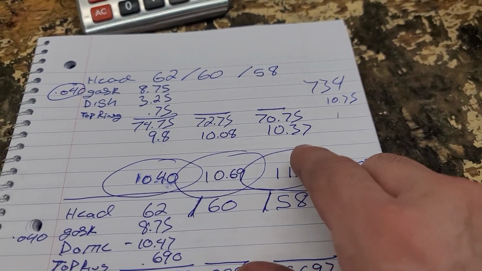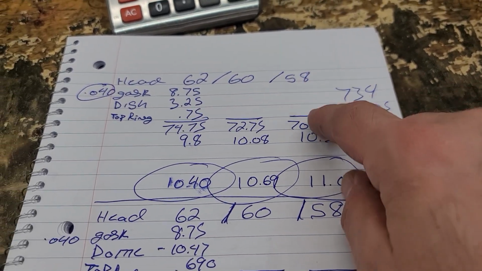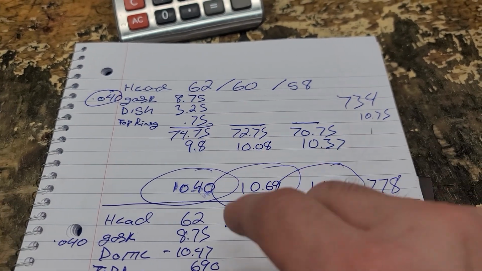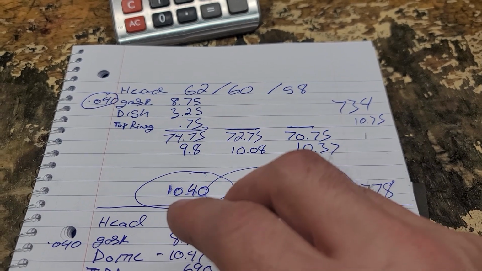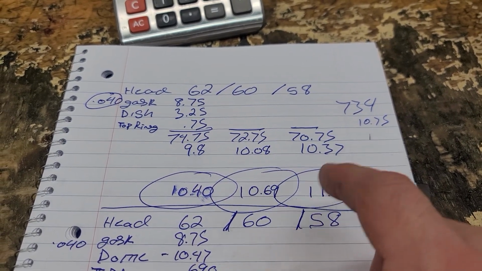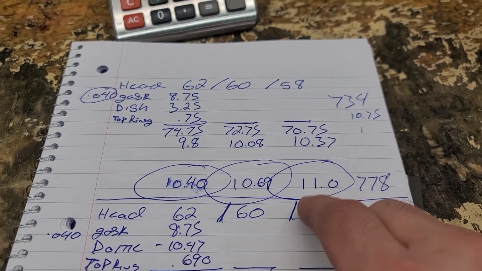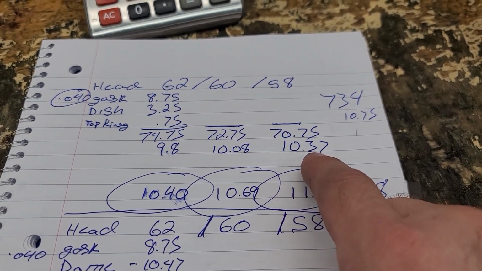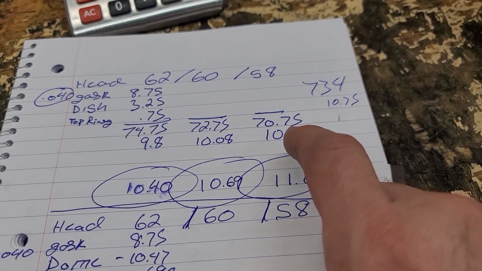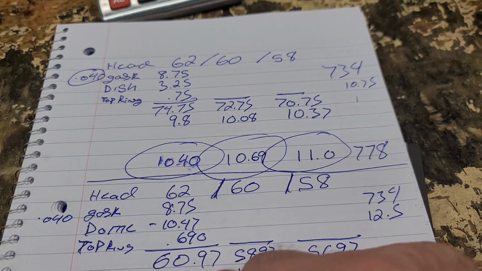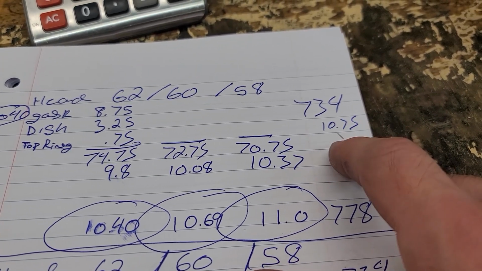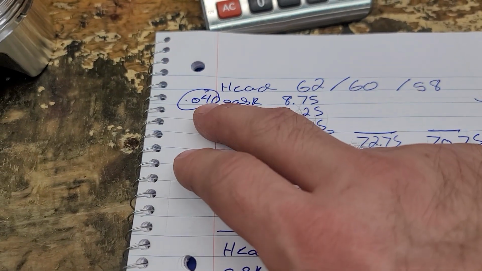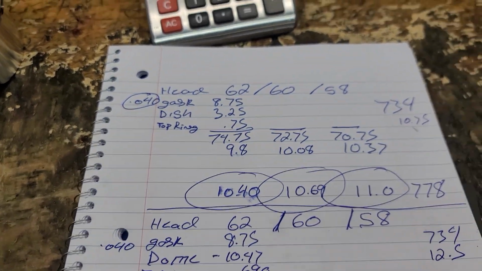If we look at a 58, which say your casting on your head's a little bit smaller than normal, for whatever reason, there's a lot of variation in manufacturing, or say you milled the head a little bit, it would go up to 10.37 compression. So 10.75 would be an accurate number if you used a 20 thousandths head gasket.